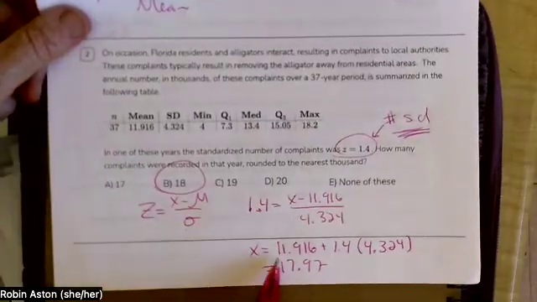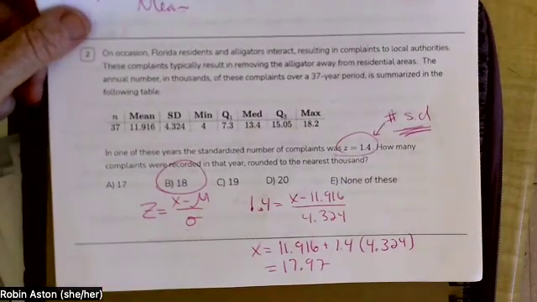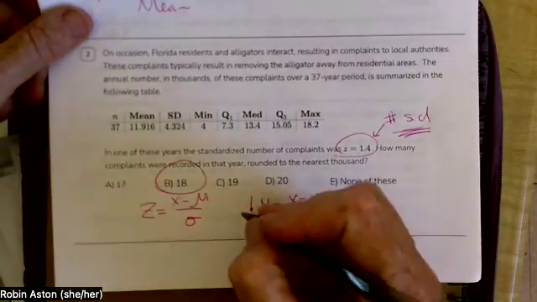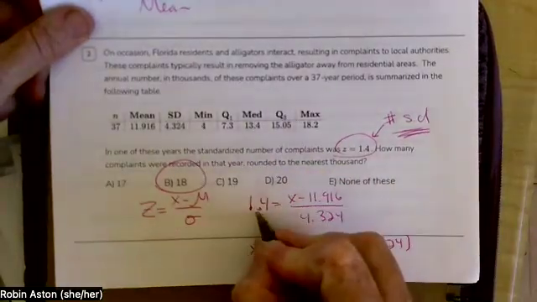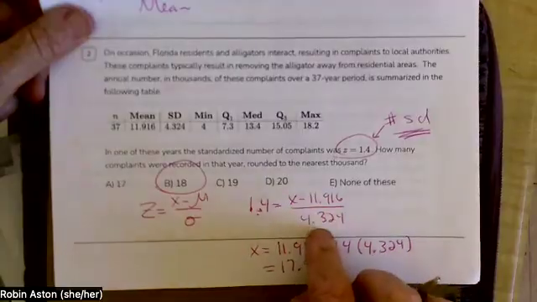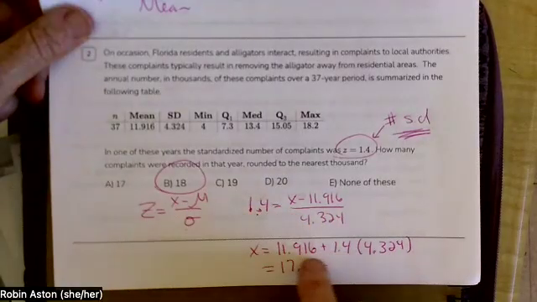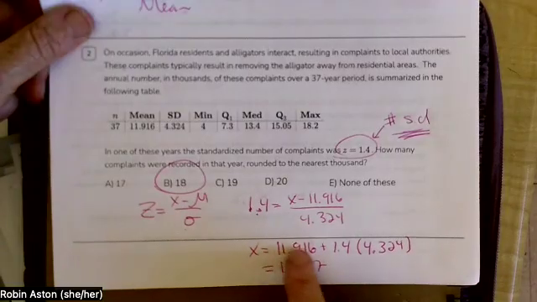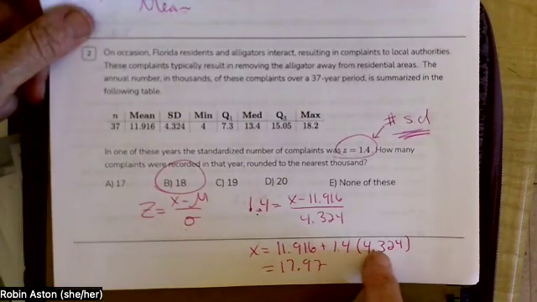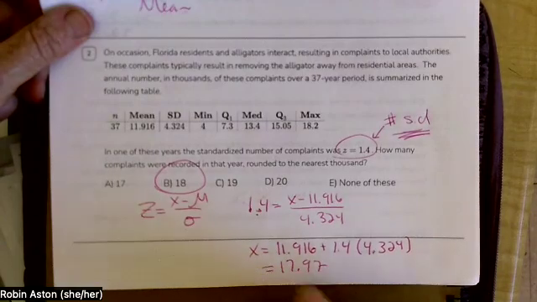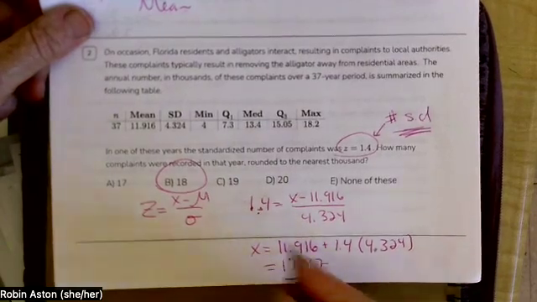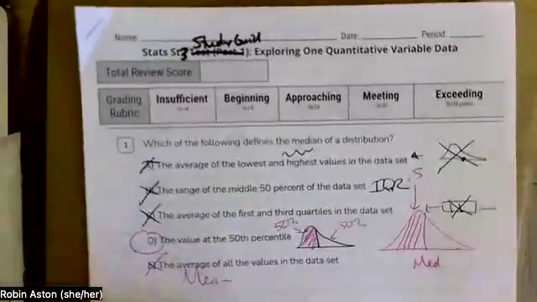The formula and the reasoning have the same math, just maybe not the same as what you're thinking in your head. So the z-score means the value minus the mean divided by the standard deviation. If I go 1.4 standard deviations above the mean, that gives me my answer. I rounded that, and this is 18.